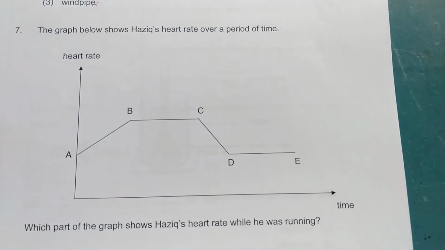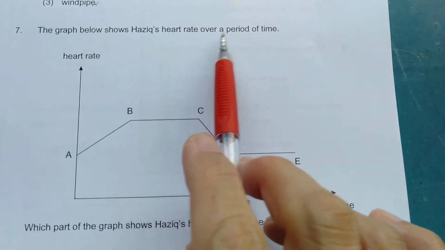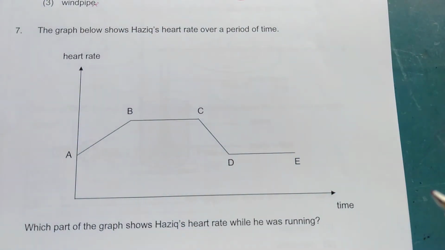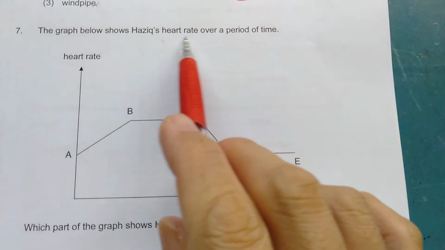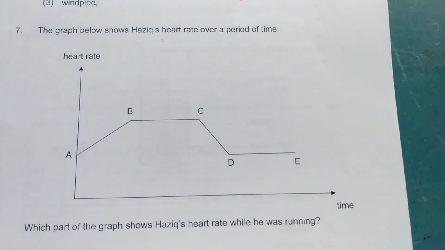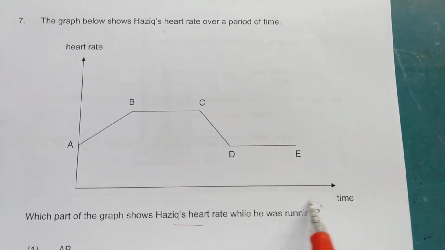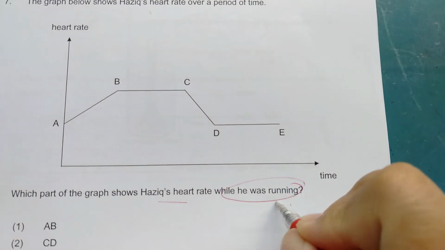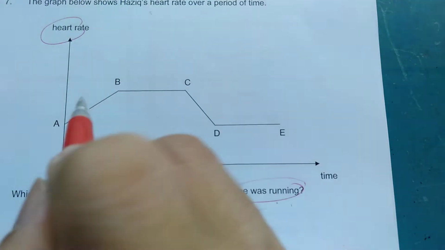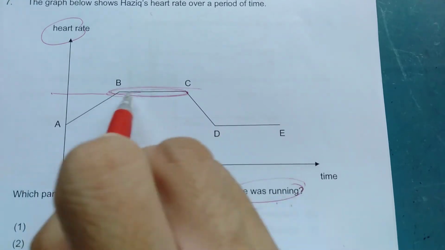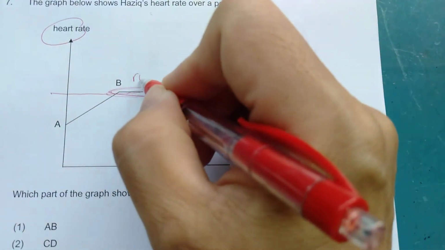This one is about heart rate. The graph shows Hazik's heart rate over a period of time. Of course, if you are exercising more, there will be a higher heart rate, because your heart must pump harder to send more oxygenated blood to the rest of your body. And the heart pumps harder and faster to send more carbon dioxide-rich blood to the lungs to get rid of it. Which part of the graph shows Hazik's heart rate while he was running? Running means high activity, so the higher the heart rate, that must be the case. Here is where he has the highest heart rate. Here is where he was running.